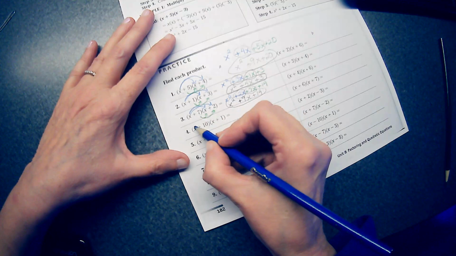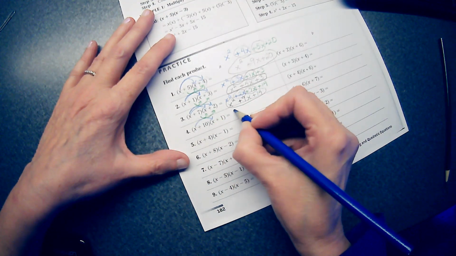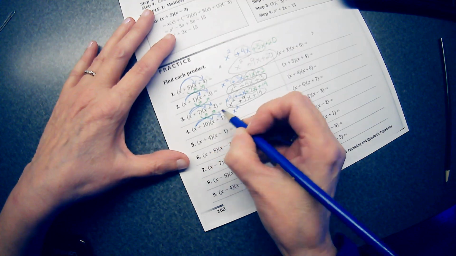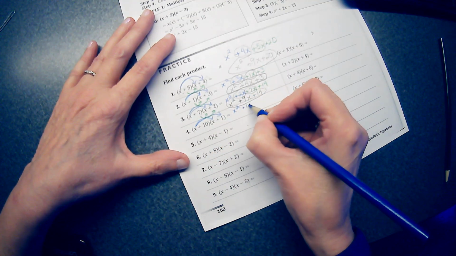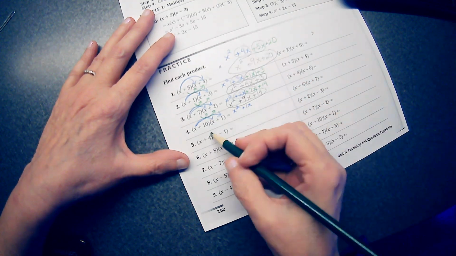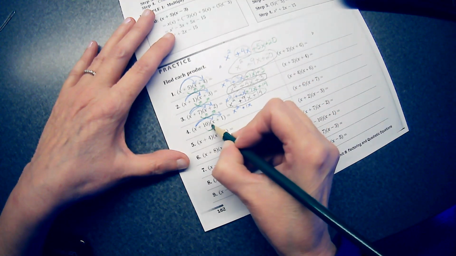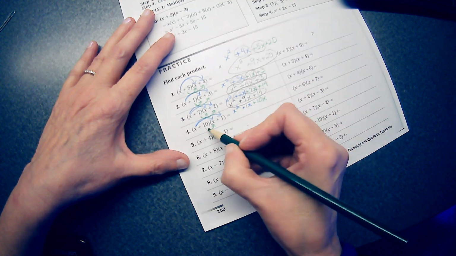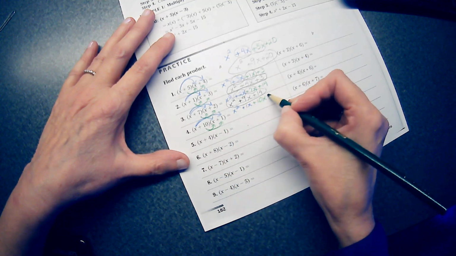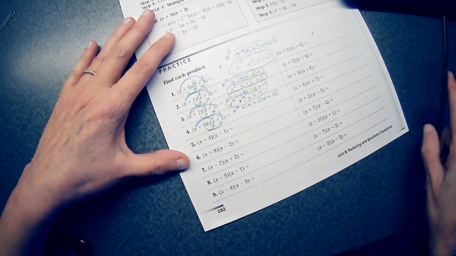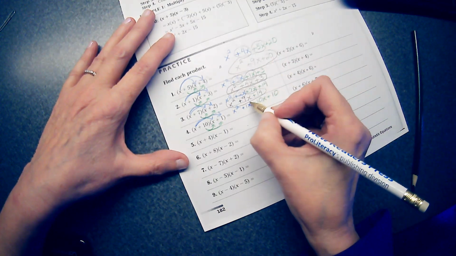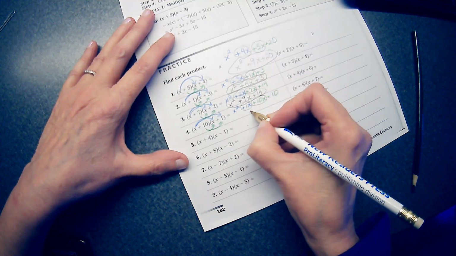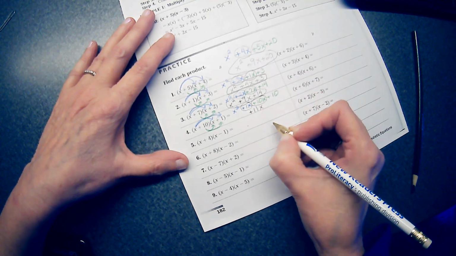Moving on. Hop over. x times x is x squared. x times 1 is 1x. Crawl under. 10 times x is plus 10x. 10 times 1 is plus 10. Combine our like terms. Plus 1x plus 10x gives us a total of plus 11x.